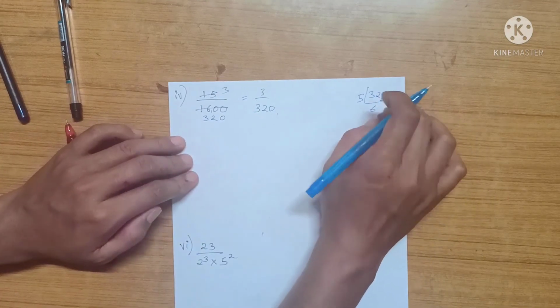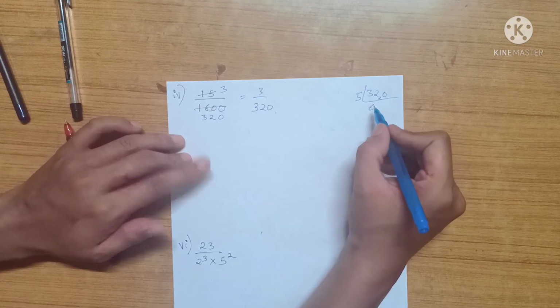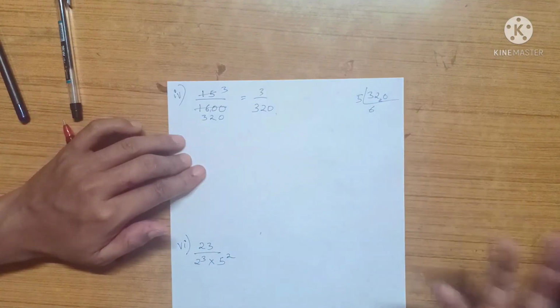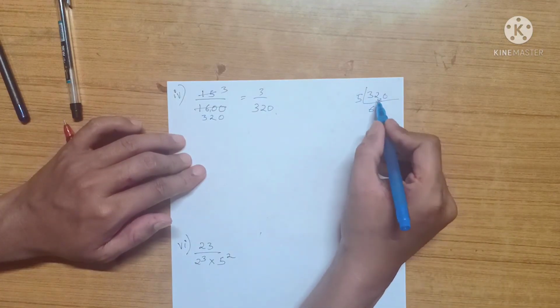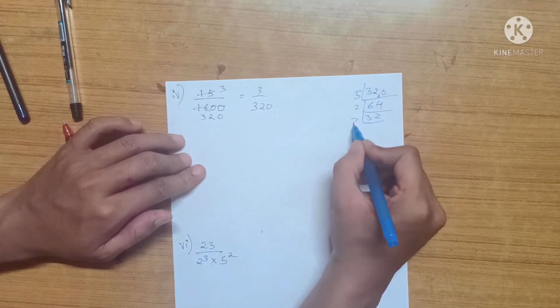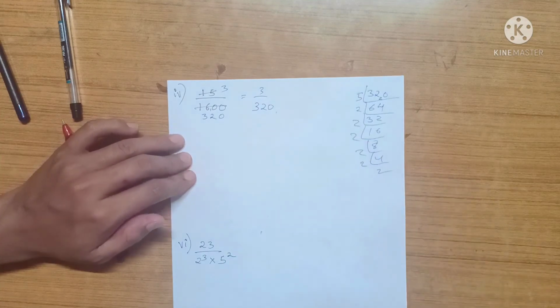See, when you're doing the prime factorization method, you can use any prime number you want. It can be big, it can be small, it doesn't matter. It's not like a rule that it has to be 2. You can do it by 5 also, by 7 also, by 11 also, but it has to be a prime number. Anyway, if I do it by 2: 2 320s are 160, 2 80s, 2 40s, 2 20s, 2 10s.